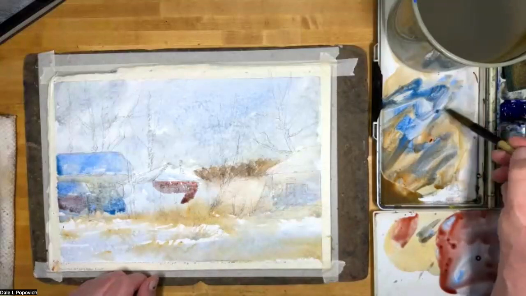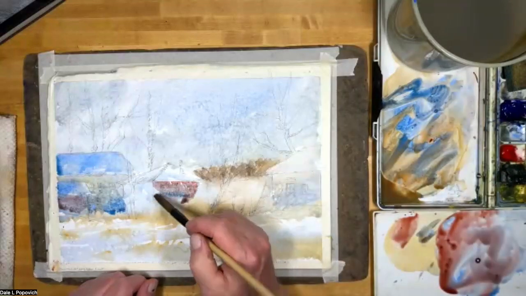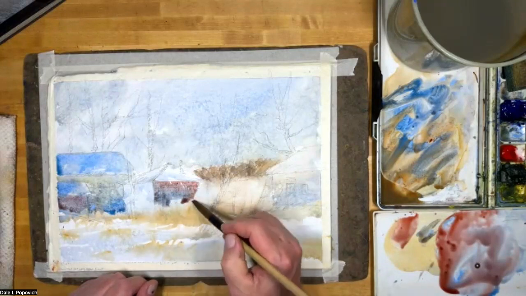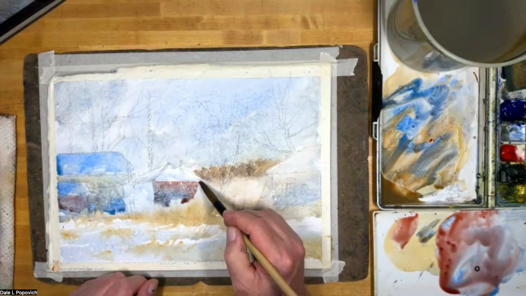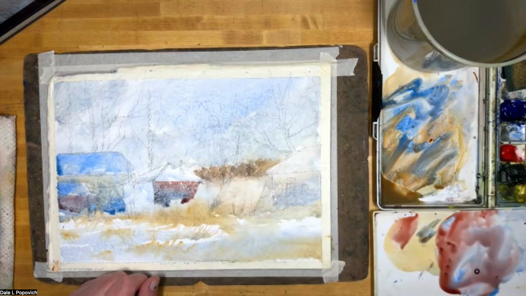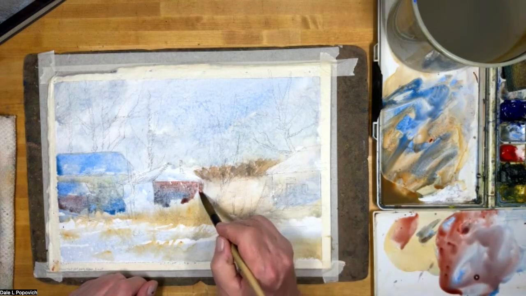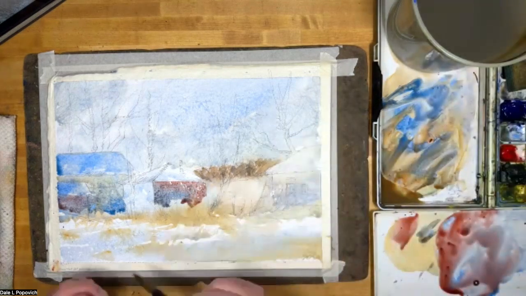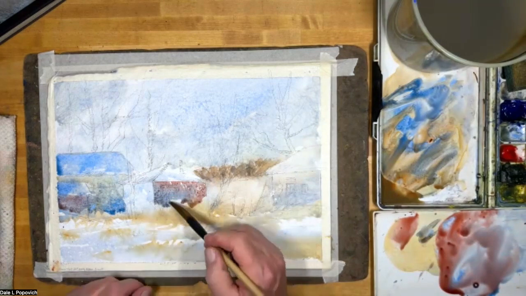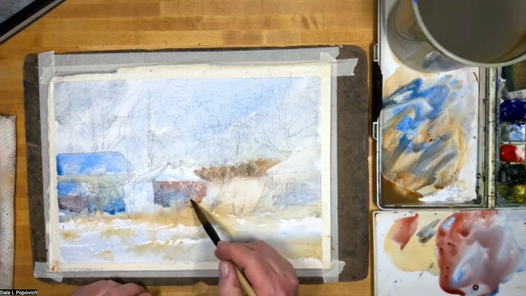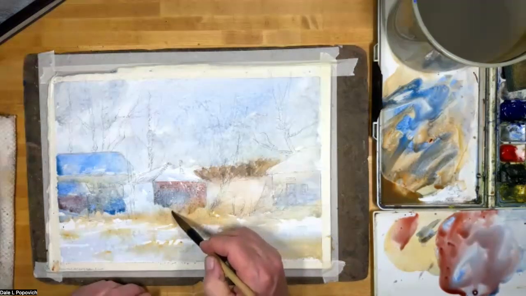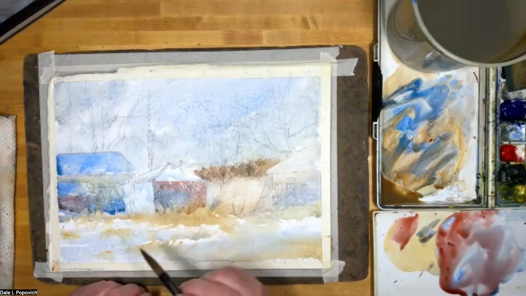Then rinse my brush out a little bit, and I'm going to add blue to it for that grayness. Then I'm going to dry the brush off and manipulate the color that is here, like so.